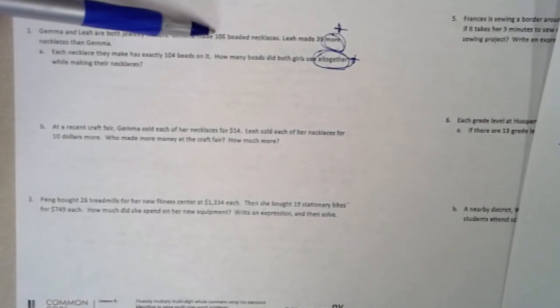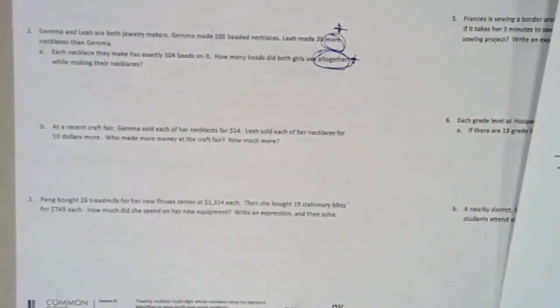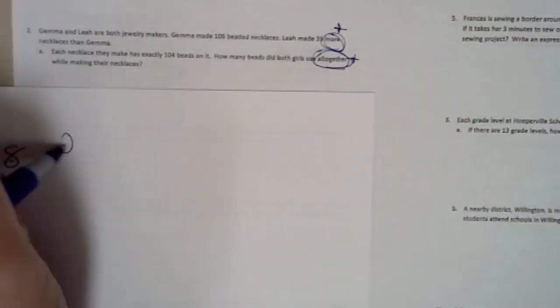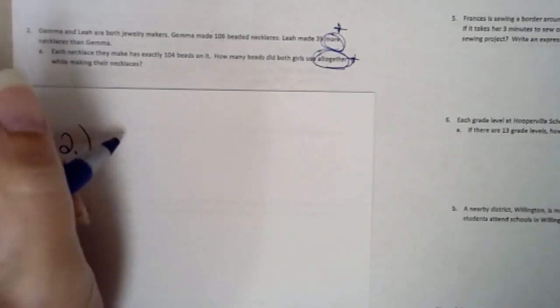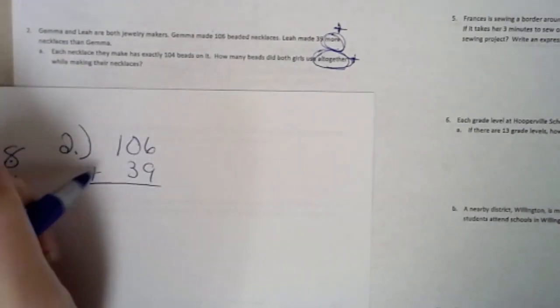So first, we have to know how many necklaces they made. We know that Gemma made 106, but Leah made 39 more. So our first step for number 2 is to take Gemma's 106 and add 39 more to it.